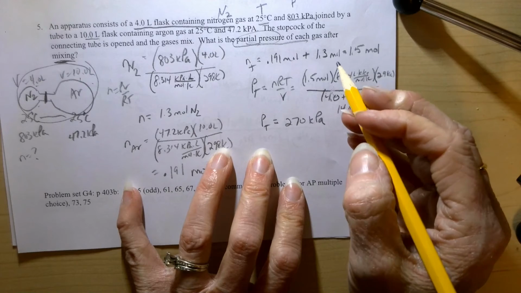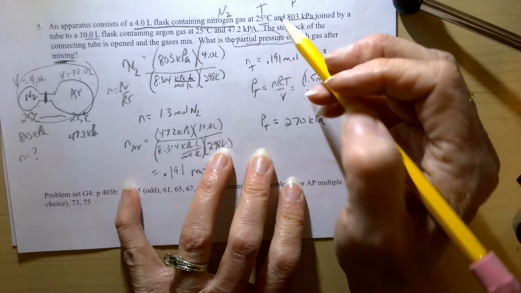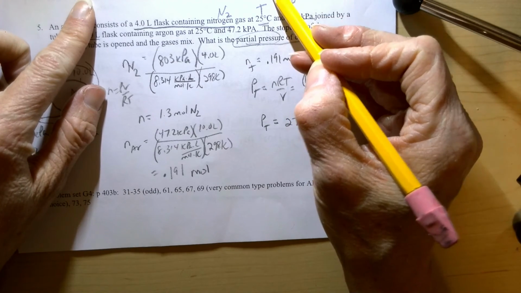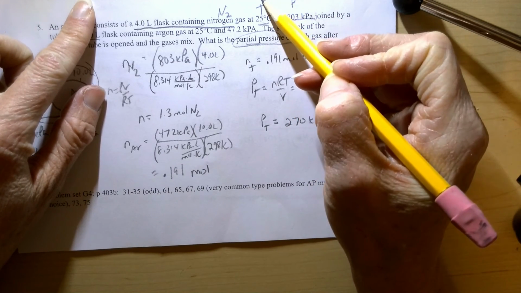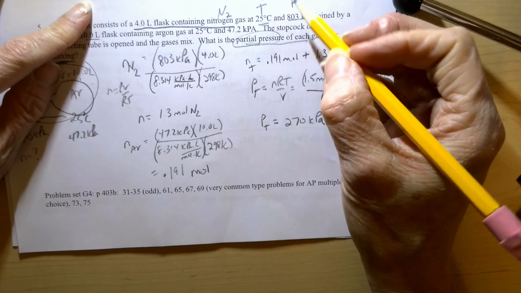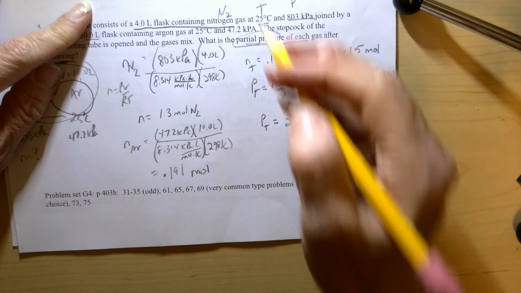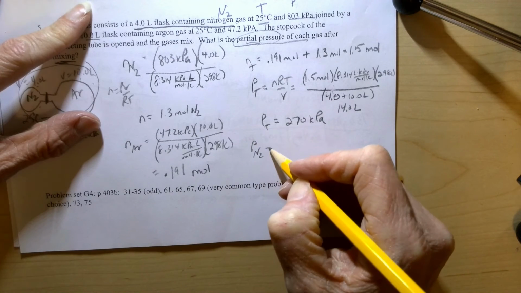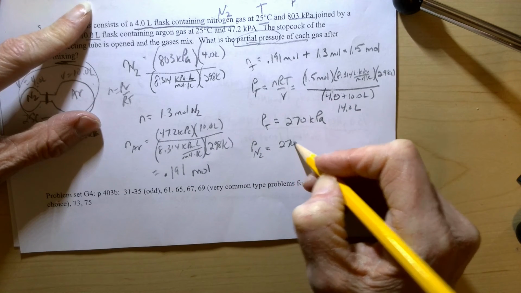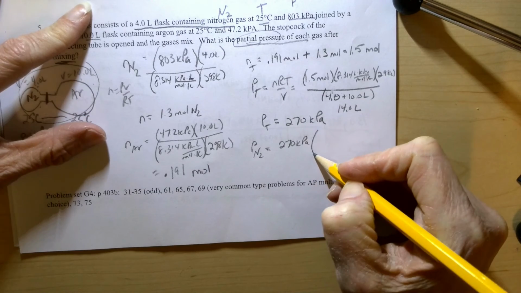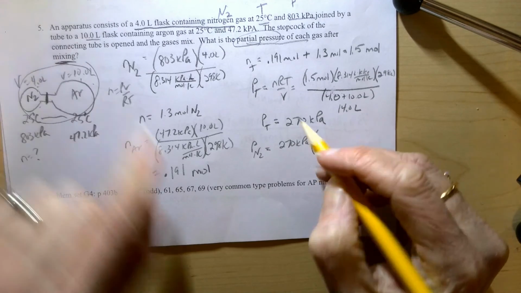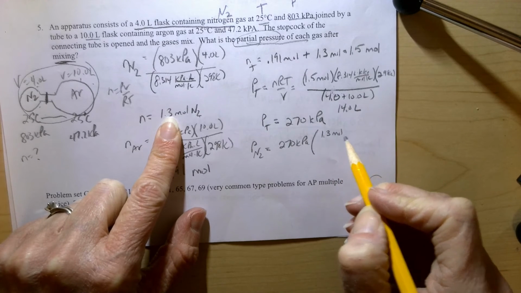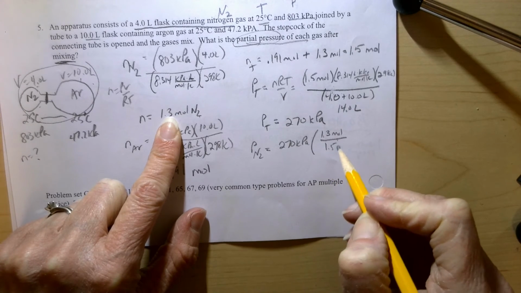So now I'm ready to do this mole fraction. So if you look up here, your partial moles over your total moles. So each gas exerts its own partial pressure. So I'm going to do the mole fraction times the total pressure. So the pressure of N2 is going to be 270 kPa times my 1.3 moles of N2 over my 1.5 moles.